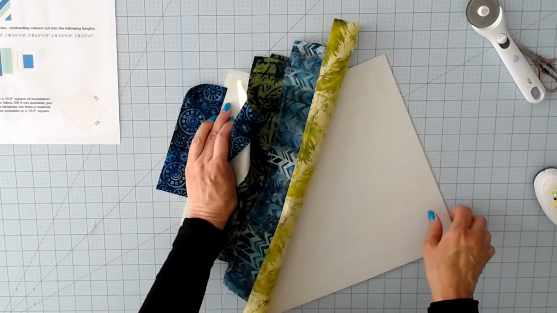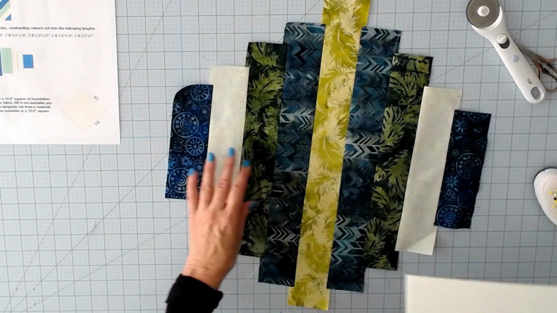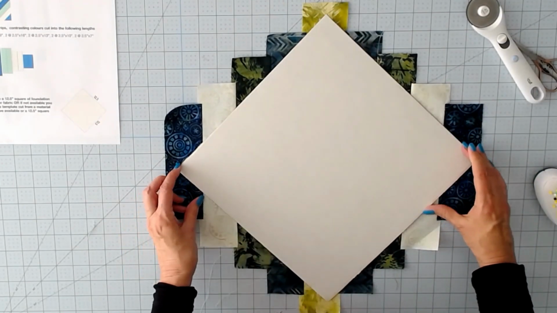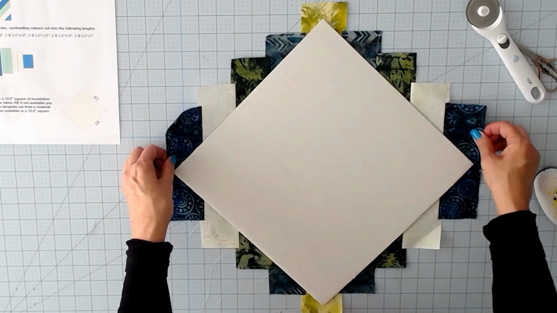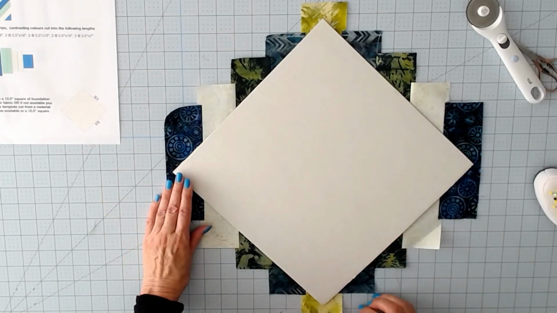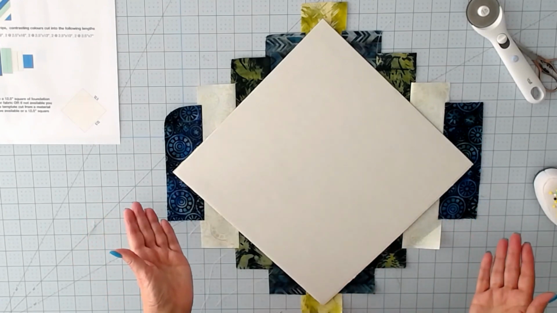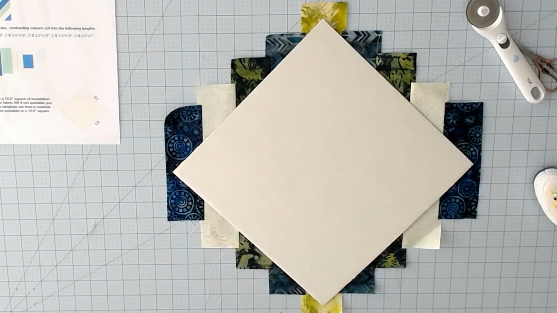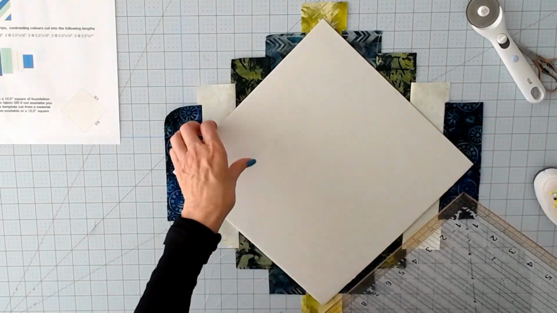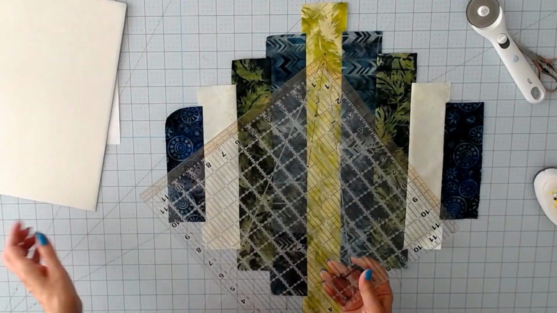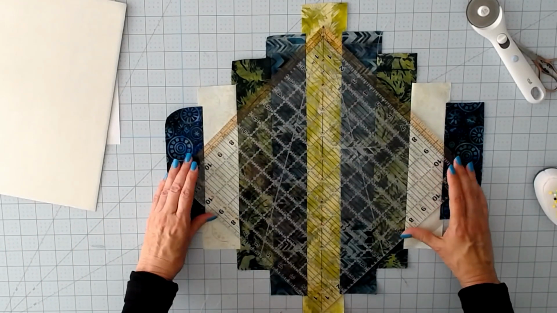So there's our ready to trim block. So you can bring up your template to the top and use that to trim if you want to. Or I can use my 12.5-inch ruler. This of course works also. Just center it up.